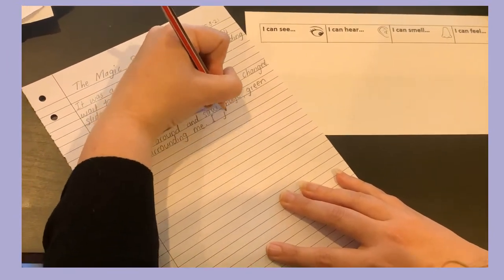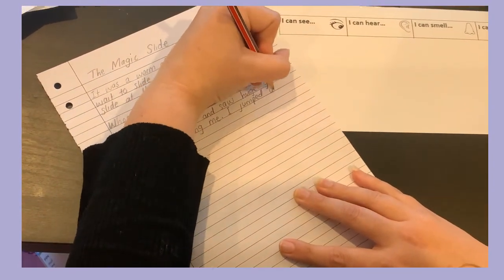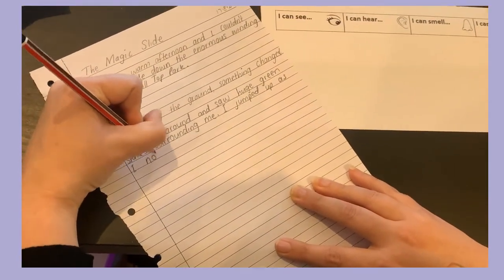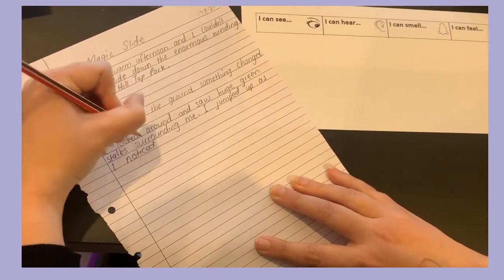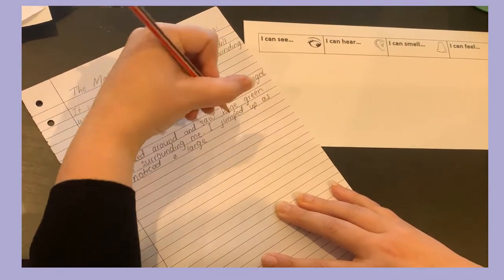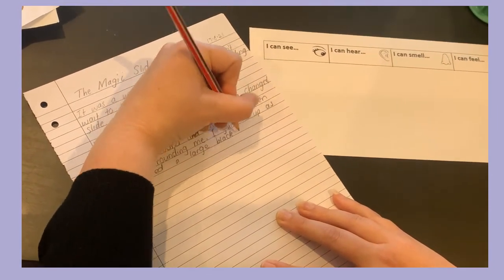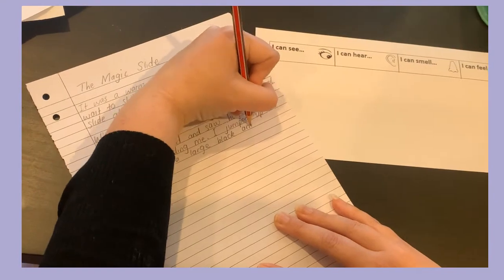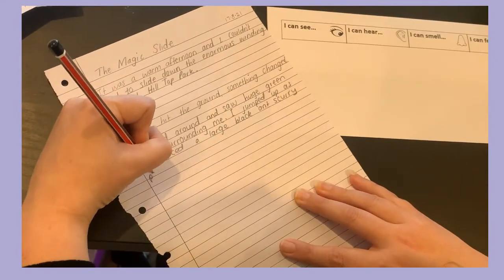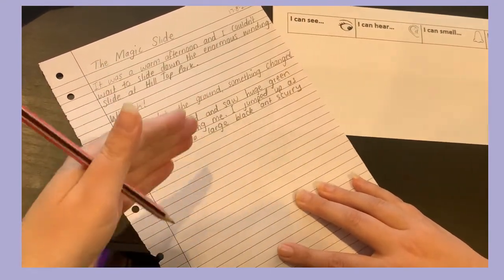I jumped up as I noticed a large, some more adjectives, a large black ant scurry past. All right, so I've talked a little bit about what I can see.